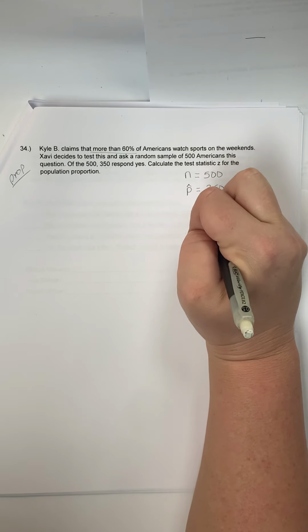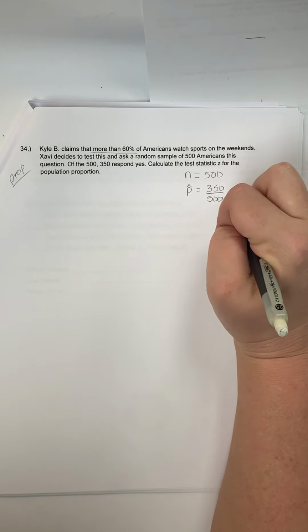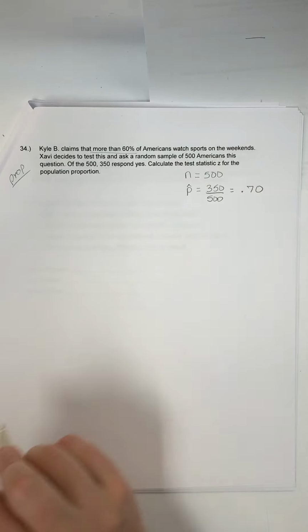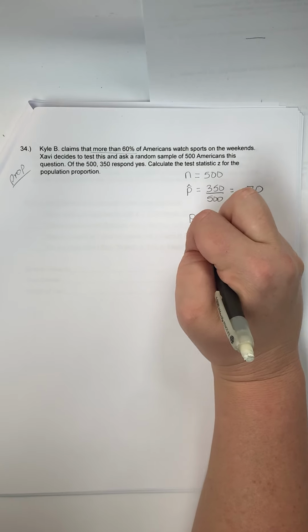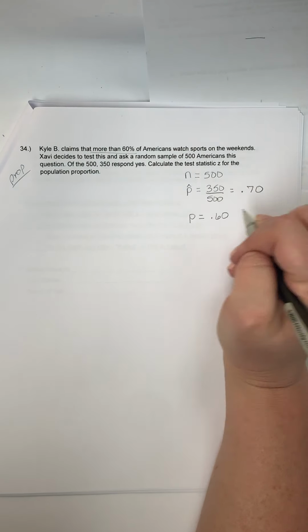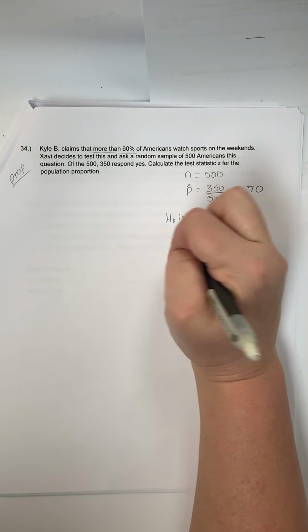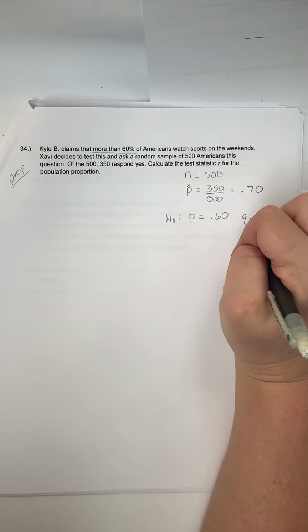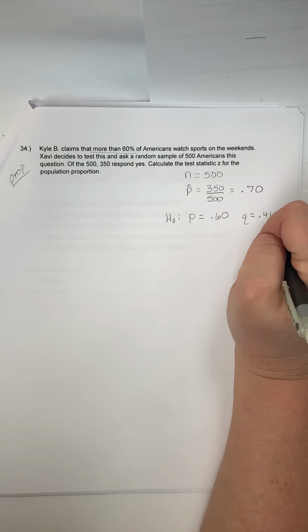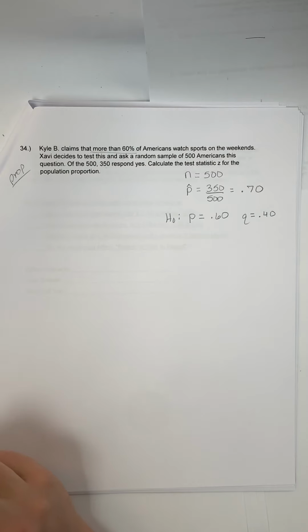You have to come up with the decimal on your own. You have to divide it and you get 0.70. This 60% is the original claim. That's like your null, that's your p. Okay, you're gonna need a q also, which would be 1 minus p, which is 0.40. All right, calculate the test statistic z. That's all you gotta do.